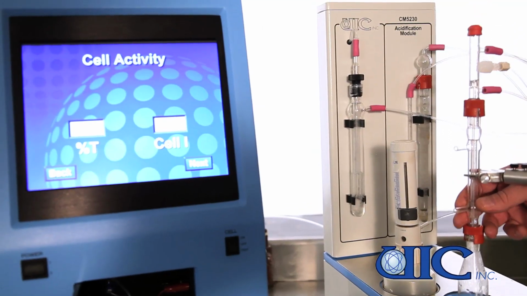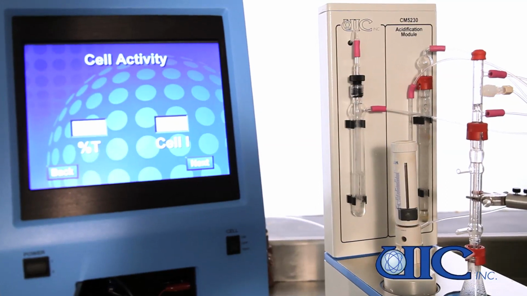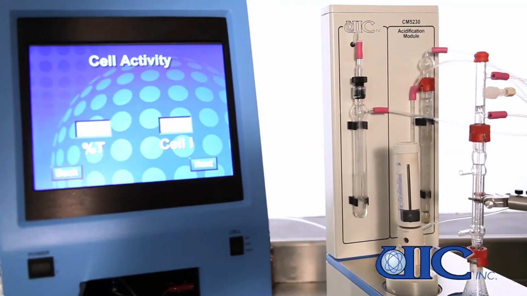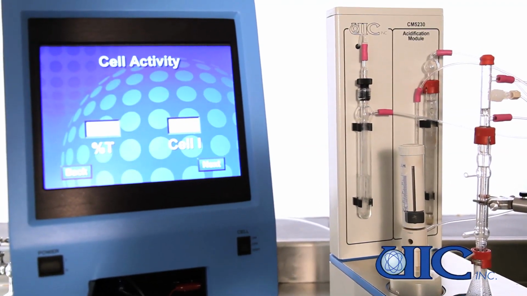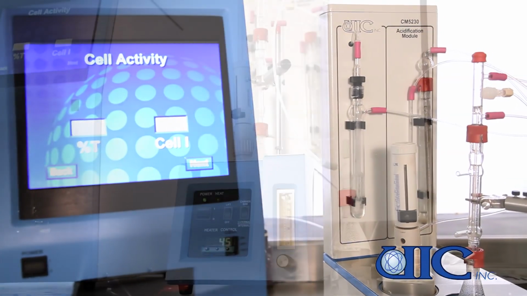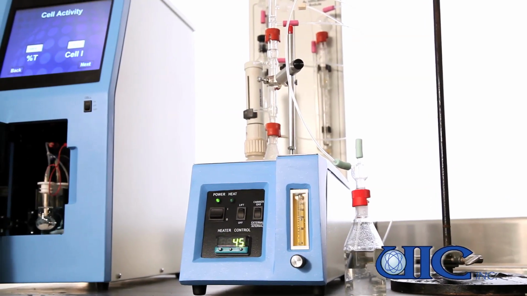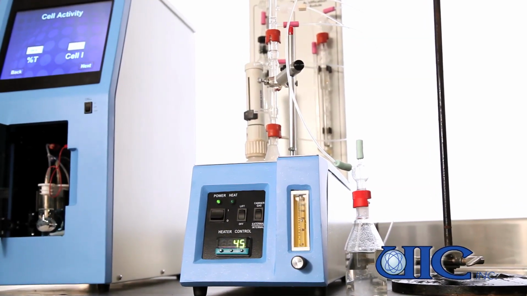Right now we have the heater set at about 45 degrees C, which is a good temperature to run at. It means we don't have to use the condenser to remove any vapor. There are only two interferents for the coulometric detector. That would be sulfur dioxide and hydrogen sulfide.